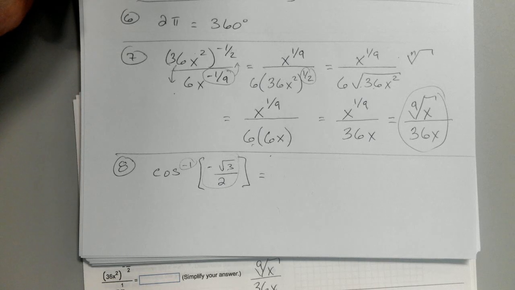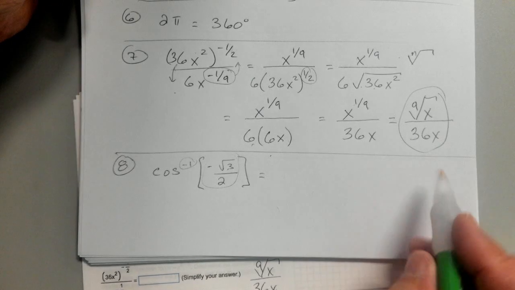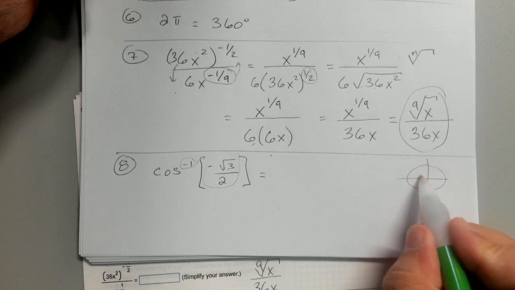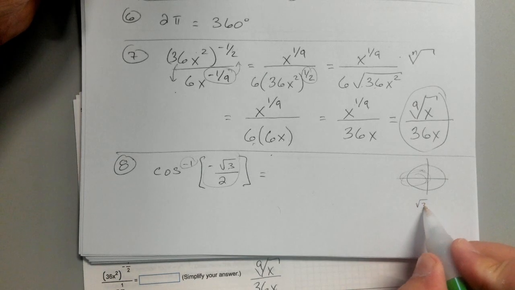Square root of 3 over 2. It's negative, so it goes in the fourth quadrant. Or, since cosine is to the left, second and third. Remember, cosine is on the x-axis. For it to be negative, we're looking for an answer over here. So what angle of cosine gives you radical 3 over 2?